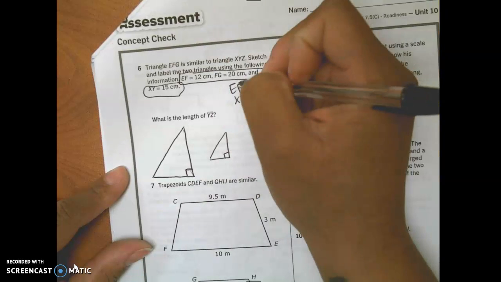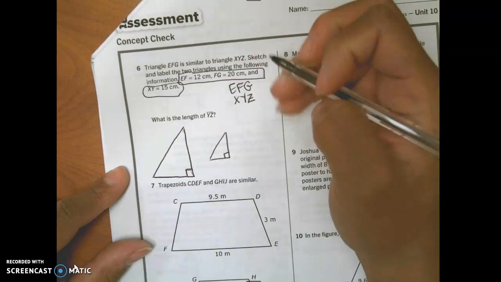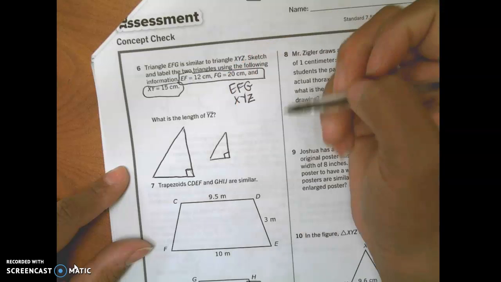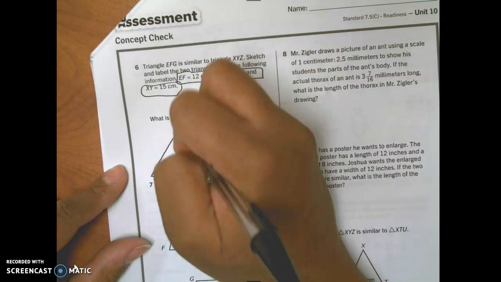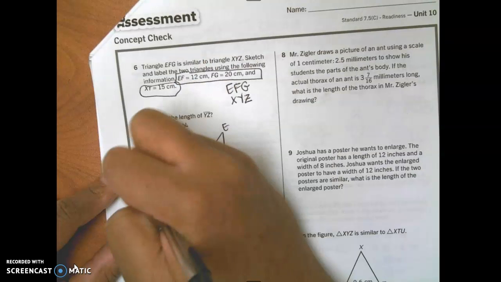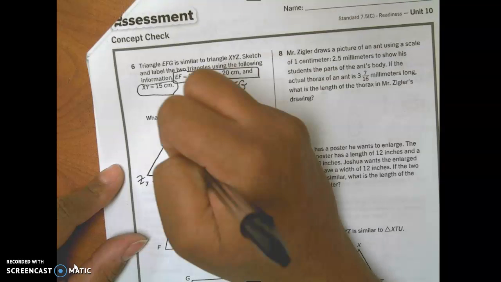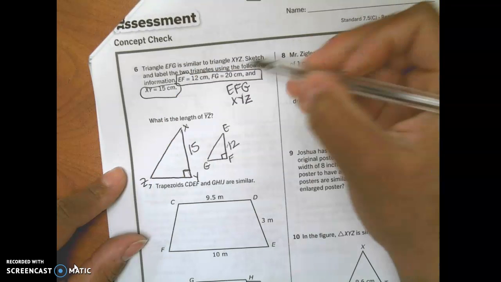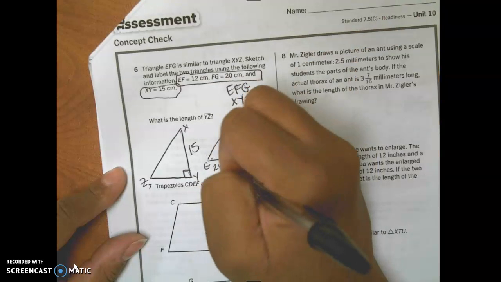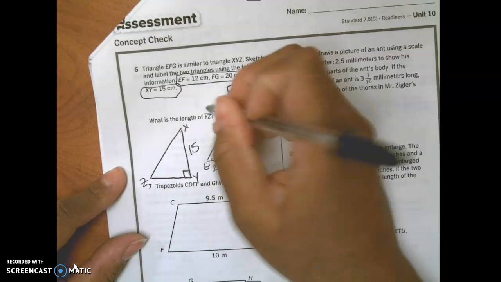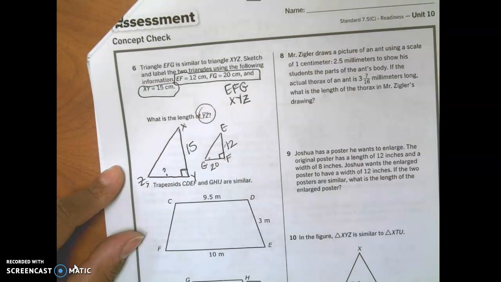EF corresponds to XY. So, looks like EF is the smaller one. So I've got E, F, G, and X, Y, Z. EF is 12, XY is 15. FG is 20. Find YZ. YZ is this mystery measurement.